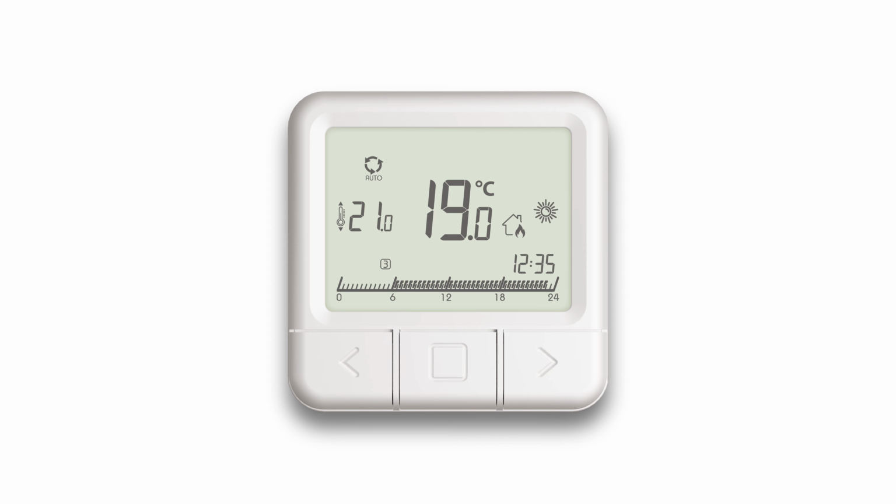On the main screen, the active schedule is now visible. We can see that the heating is currently on, operating in comfort mode according to the program we've just set.